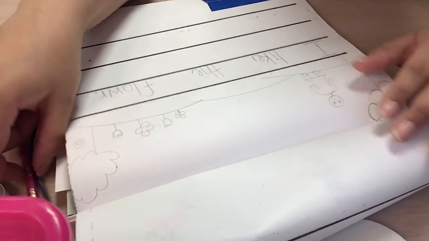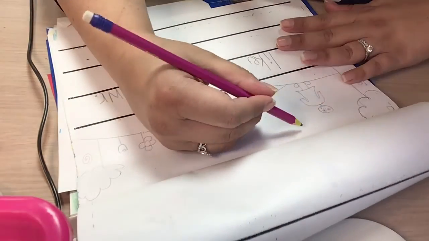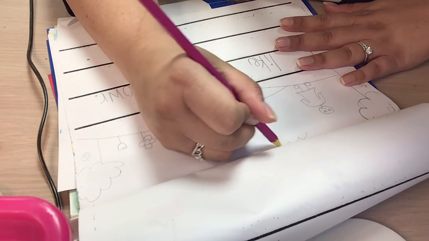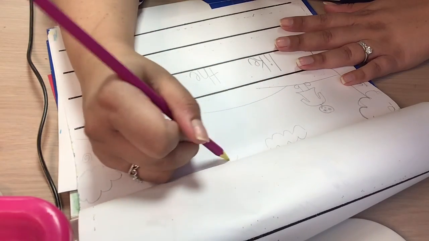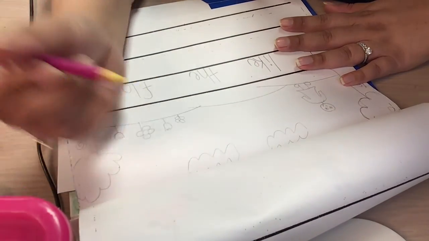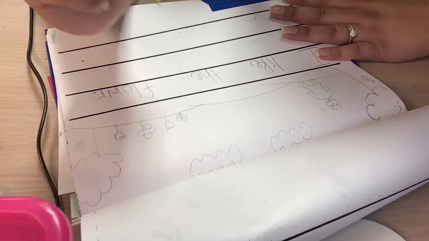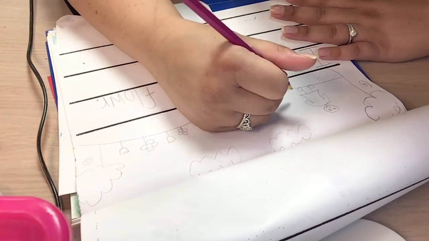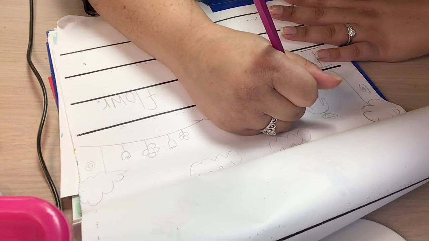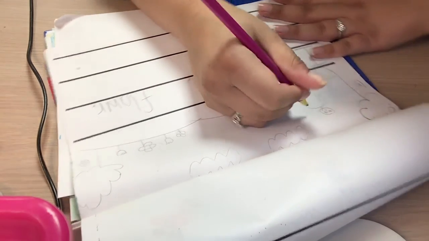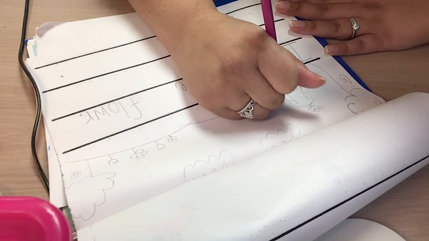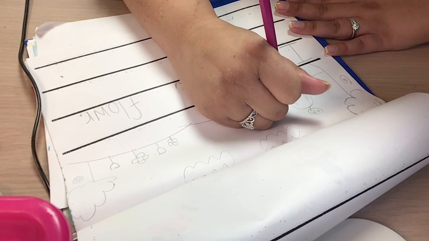Okay, I'll show some clouds. Then I'll add the sun here with my crayon. Maybe in my hands, I'll be holding a bouquet.